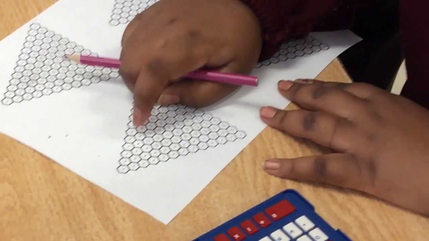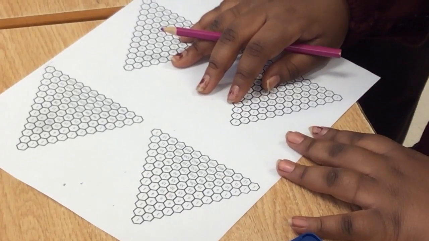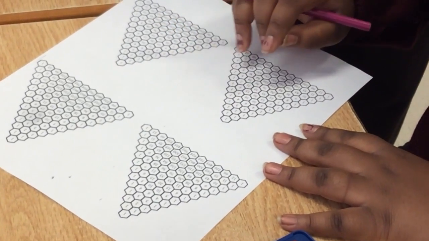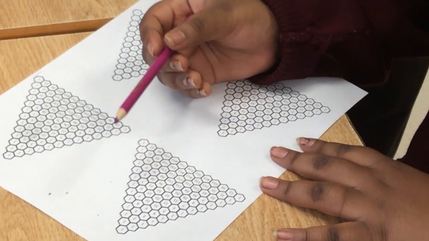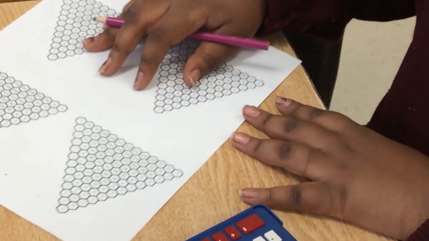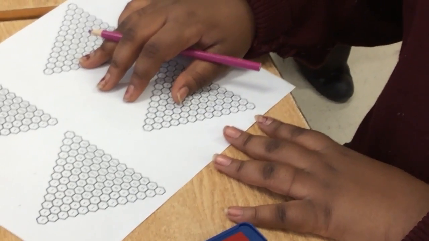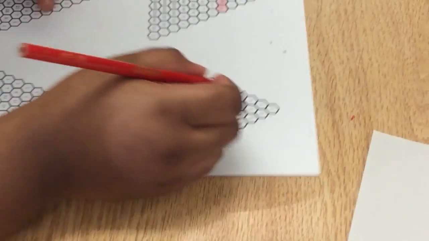Wait, 136, 84, 126, 84, 36, 91. So put a line at the center of each one that you find. Yeah, just put a line down the center like you did before. Put it on another one so we can see it clearly.